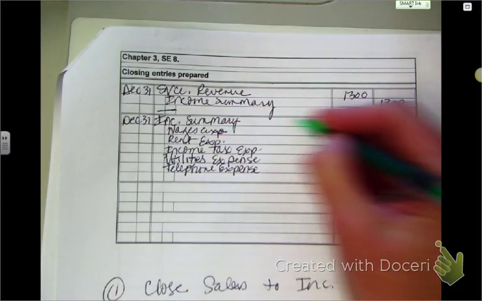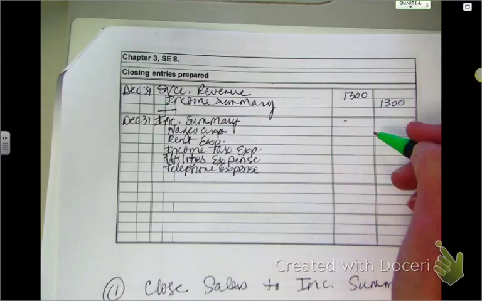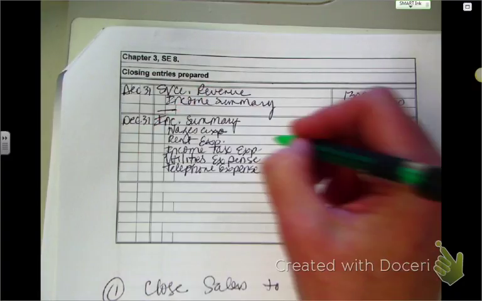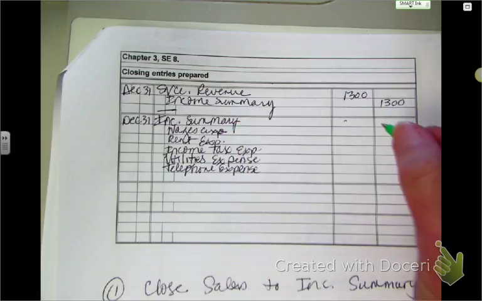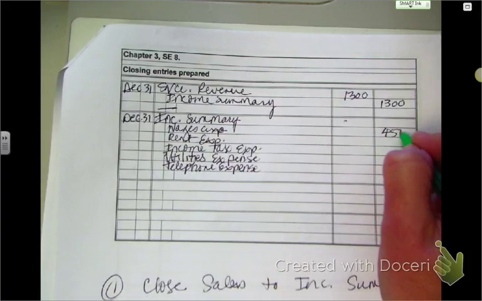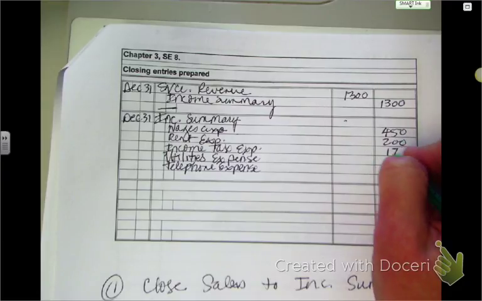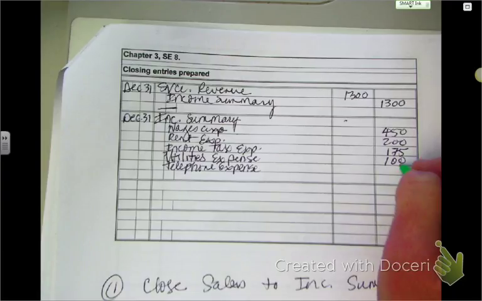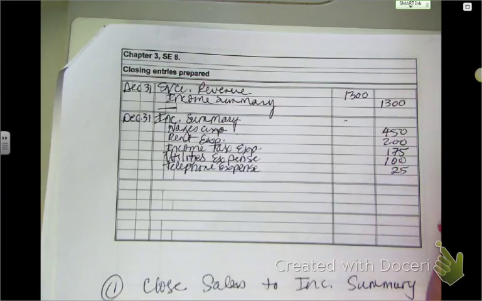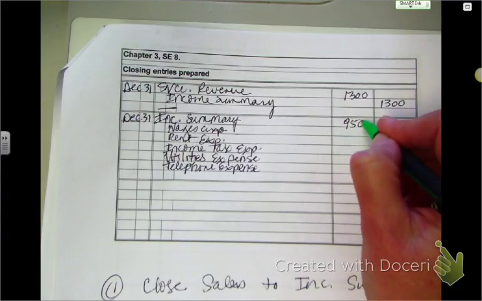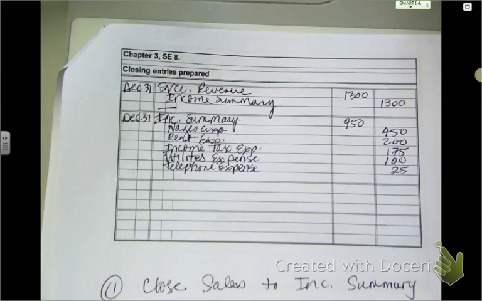So income summary. So what's the total of our expenses? Okay, working on it. So wages expense is how much? $450. Rent expense, $200. Income tax expense, $475. $175. Utilities, $100. Telephone, $25. So that totals up to $950. Okay, so my debit to income summary is for $950. Again, that's the explanation line.